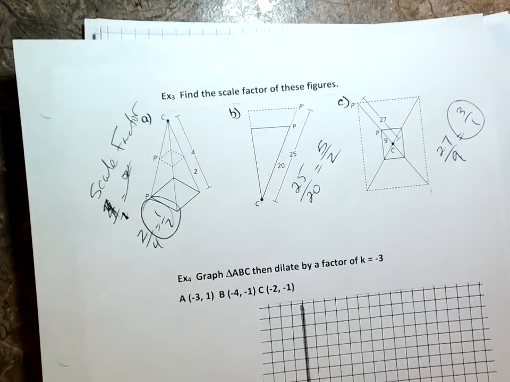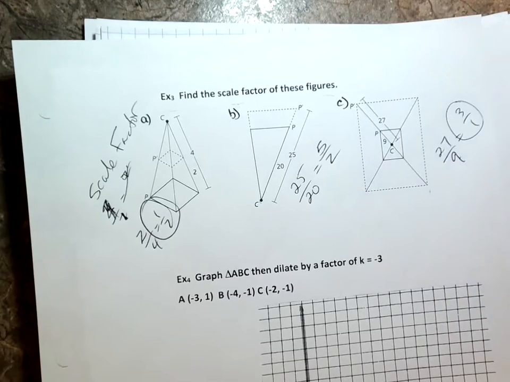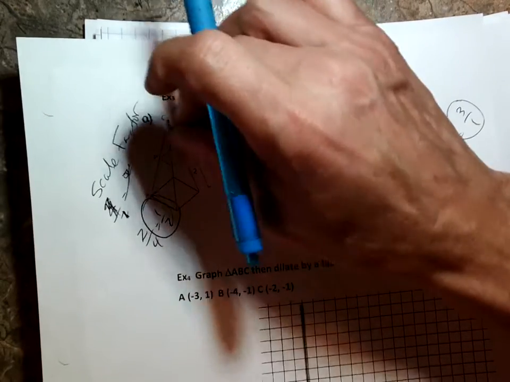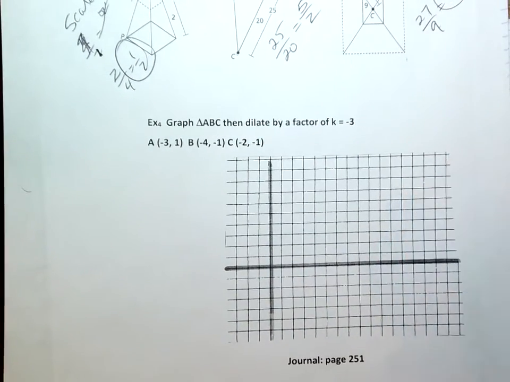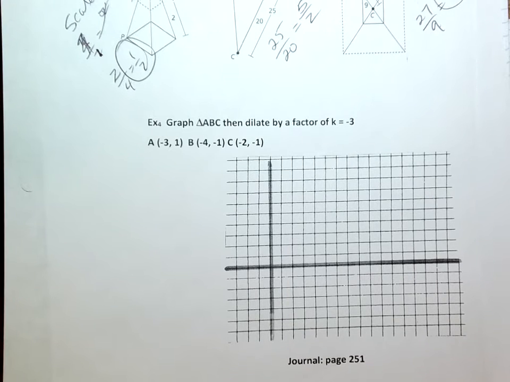So you have to ask yourself which way it's going. Is it getting bigger or is it getting smaller? Okay, that's pretty simple. Alright, last but not least, example 4. So it's so much easier to do with a graph. I'll show you why. I'll show you after I graph it. So let's graph it first.